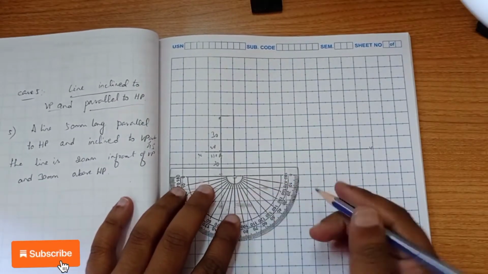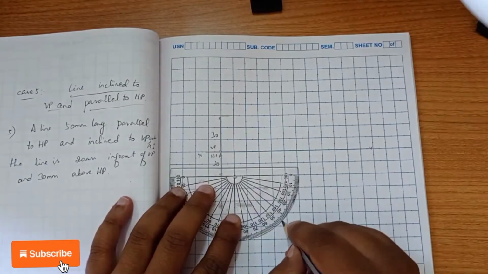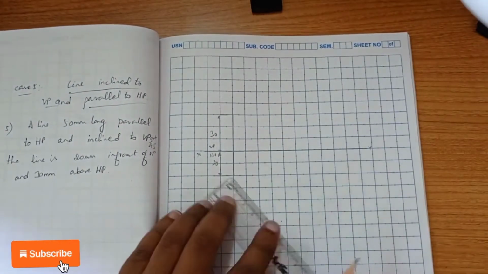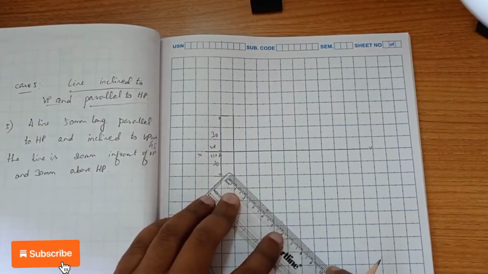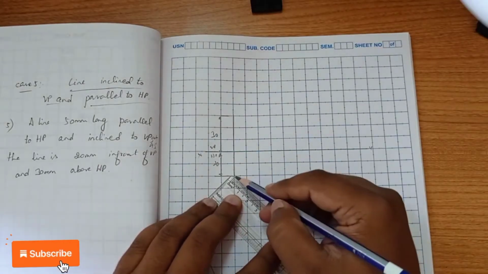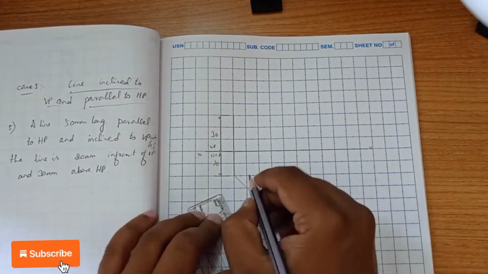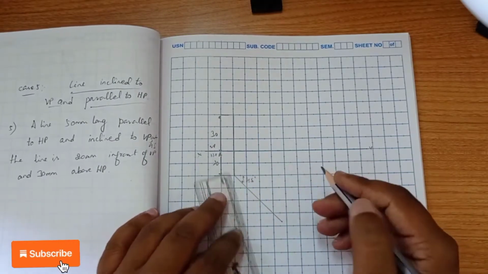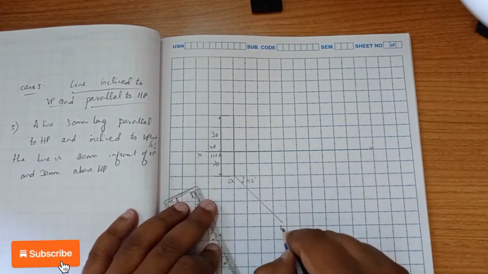Here I will take an angle of 45 degrees and a line of length 50 mm. Okay, this is A, this is B.